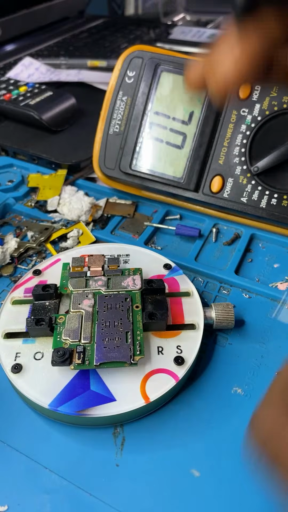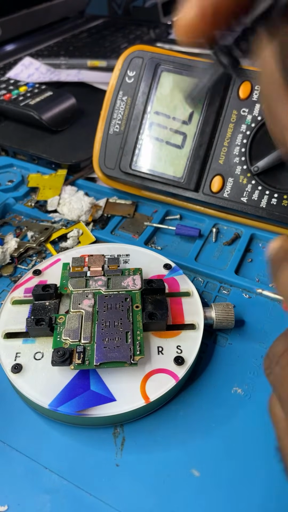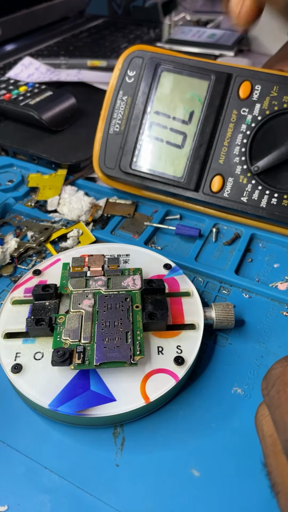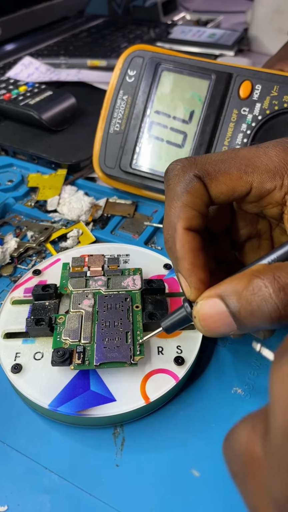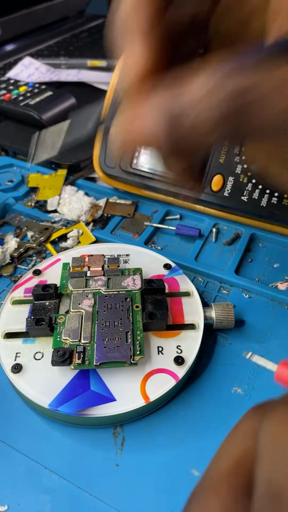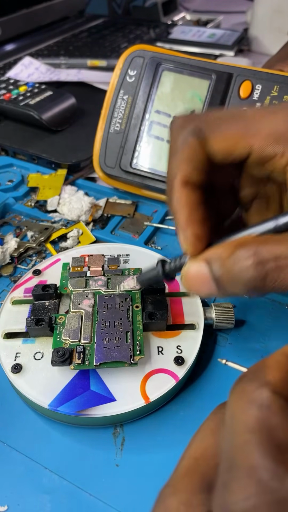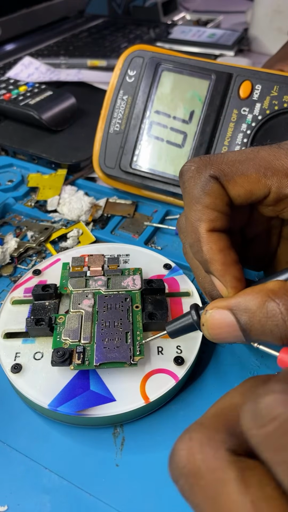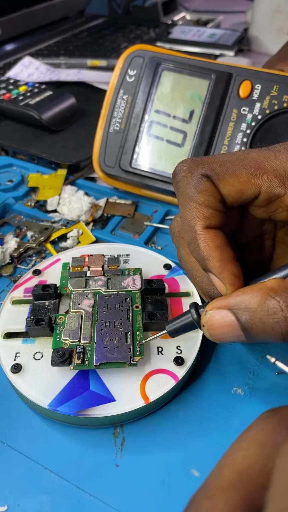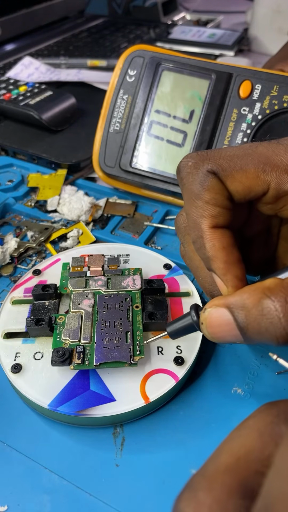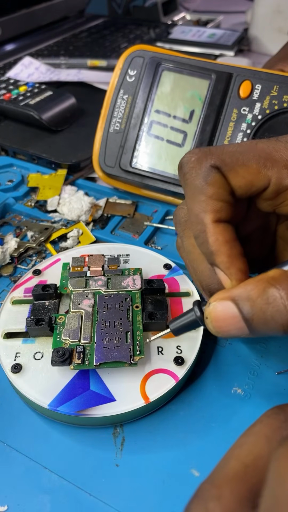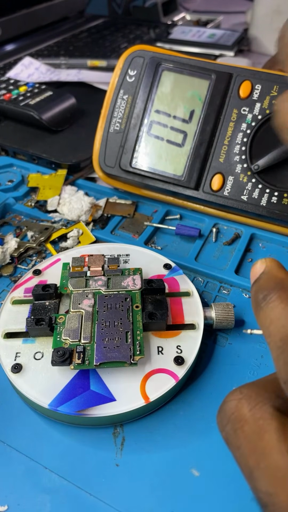Now if you test this fuse resistor, it is reading perfectly, as if it's working, but inside it is not working. The only way for you to detect that this fuse resistor is not working is when this phone is turned on, when there's a component that is loading this fuse resistor. When a component loads this fuse resistor, there will be an amps drop.